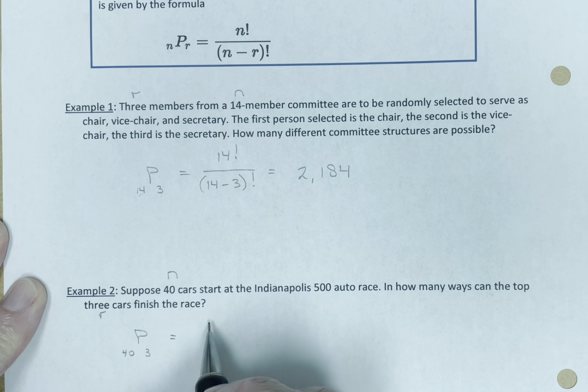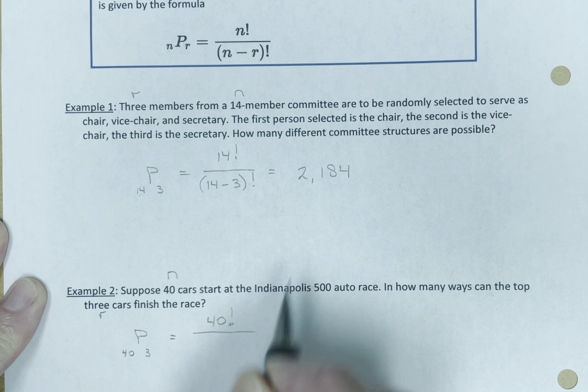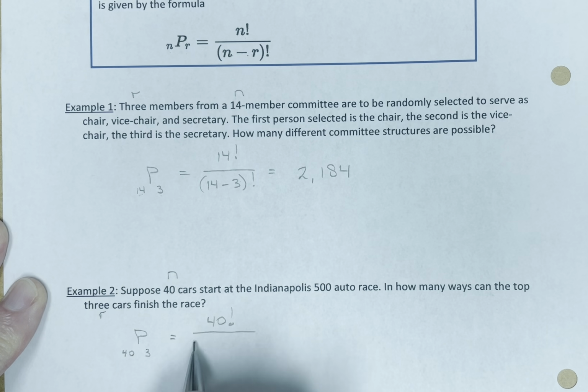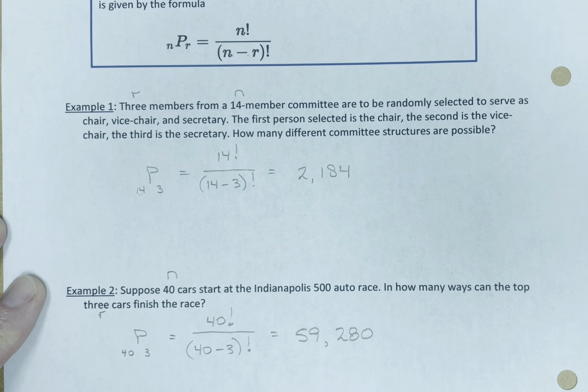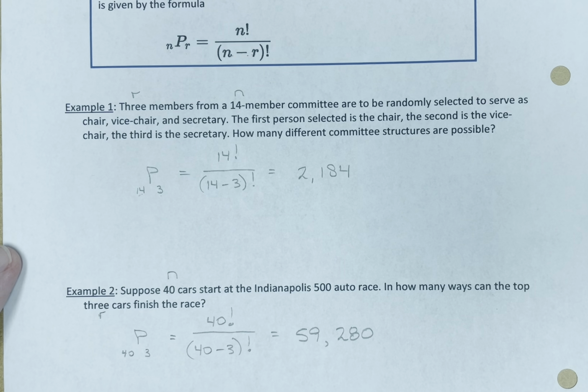It's going to be 40 factorial divided by 40 minus 3 factorial, which of course is 37 factorial. 40 factorial divided by 37 factorial is 59,280 possibilities. Okay, it's the possible ways that the top 3 cars can finish the race.